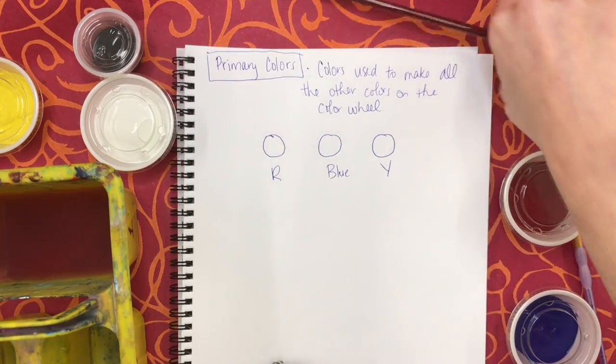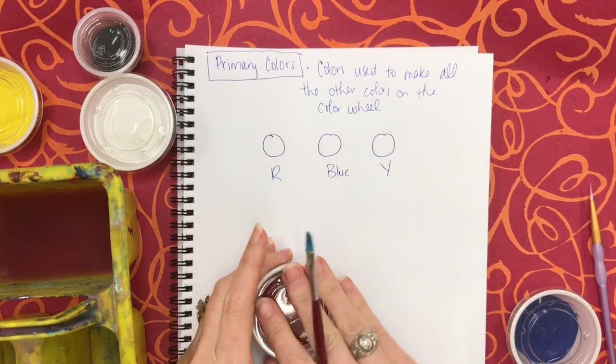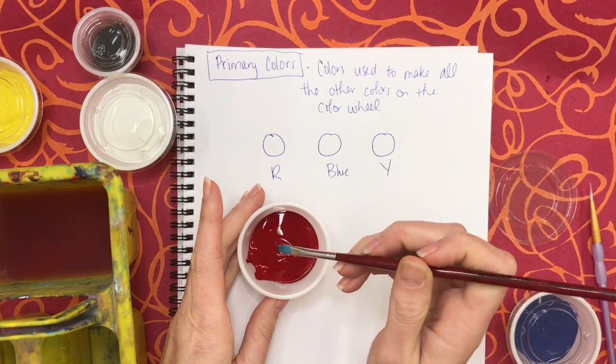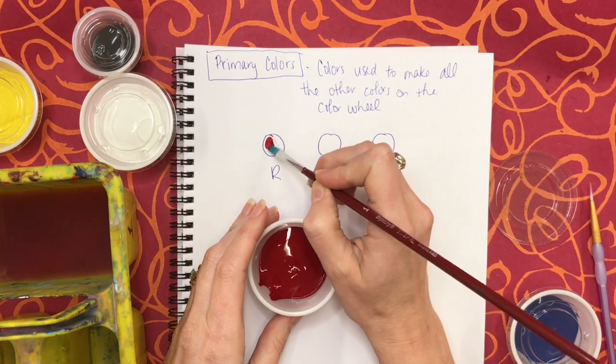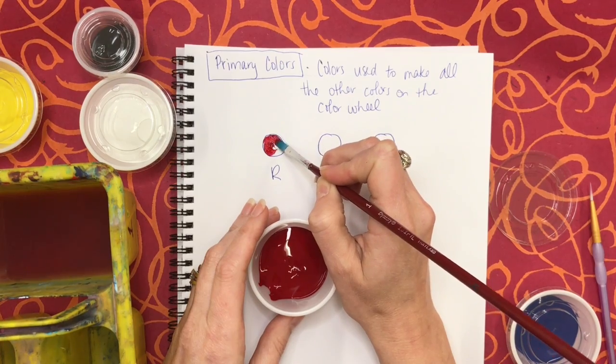All right, we're not going to need our palette yet because we are painting with our primary colors, which is what I've given you. And all you're going to need to do is barely dip your brush in, just the very tip of your brush. And then we are going to very slowly and carefully paint it in.